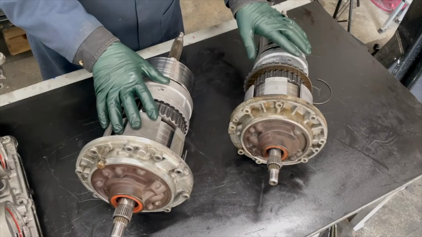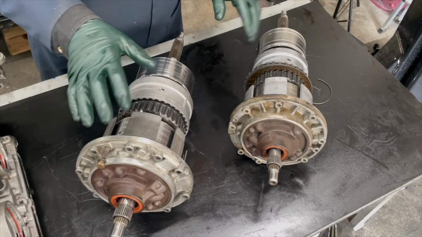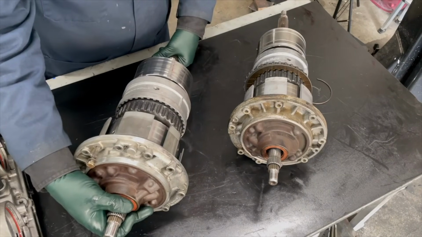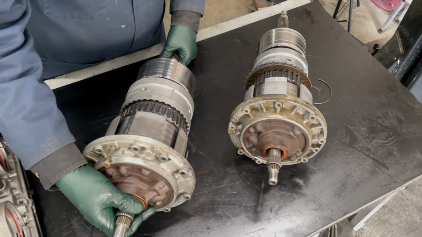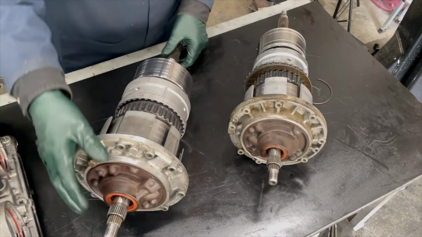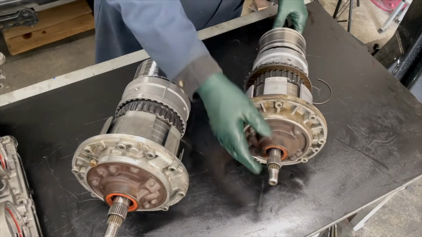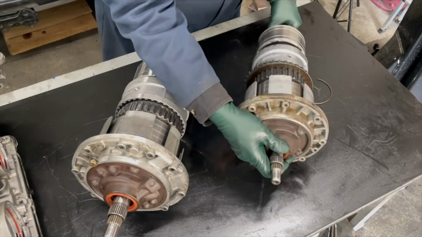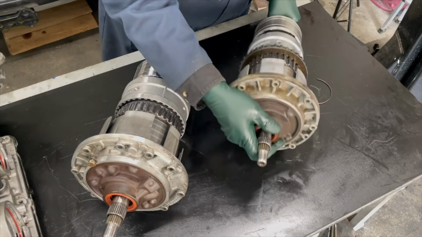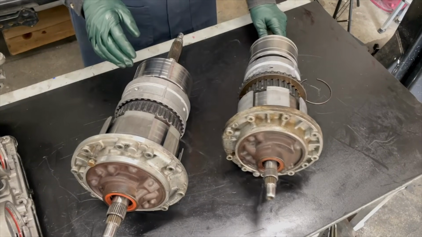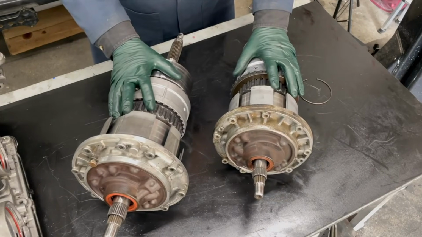If you've worked on these transmissions, you probably already know when you try to lift this out of a 722.3, you can really feel it. This is approaching 60 pounds. The one in the 0.4, you know, it's not that much difference, but it is. You're talking about 18 pounds in difference, so most of the weight savings was probably right here.